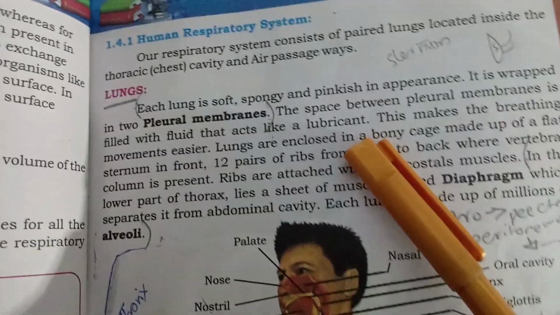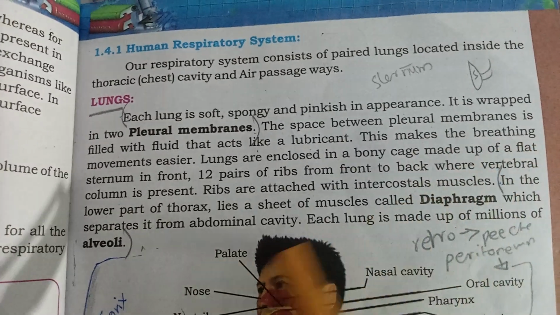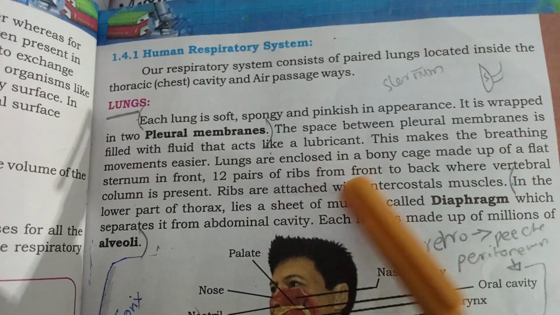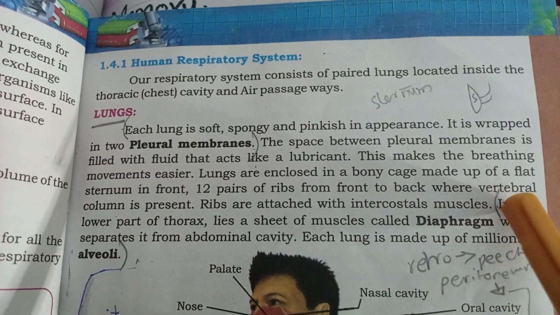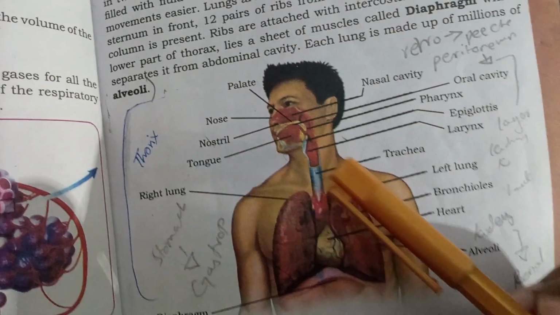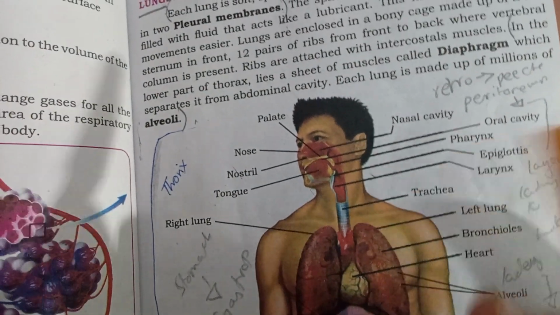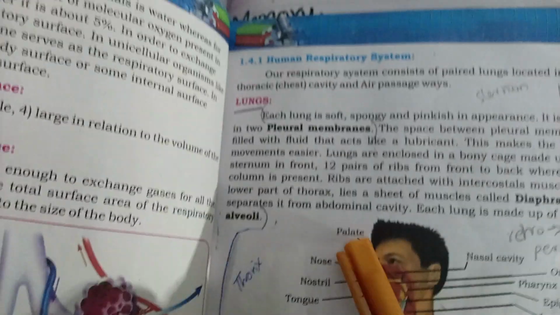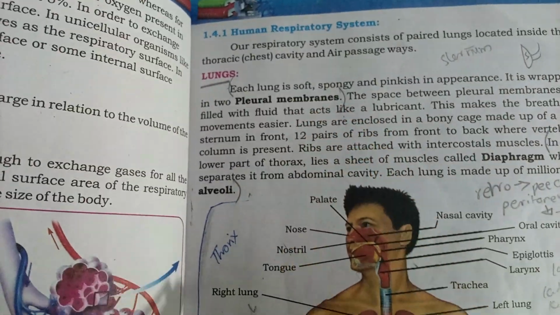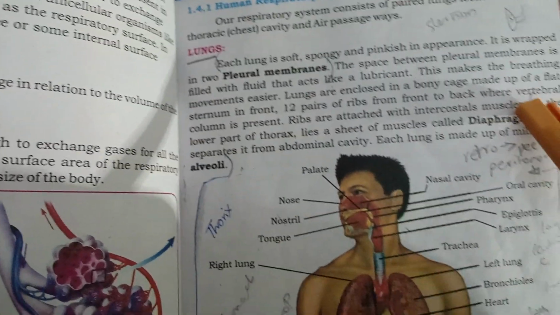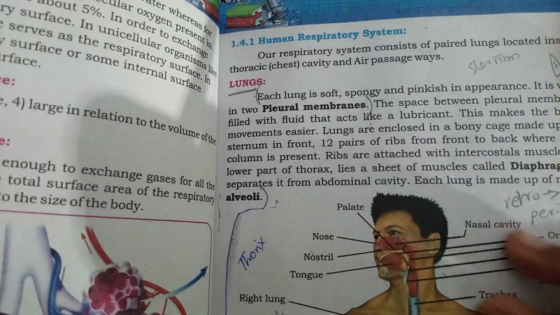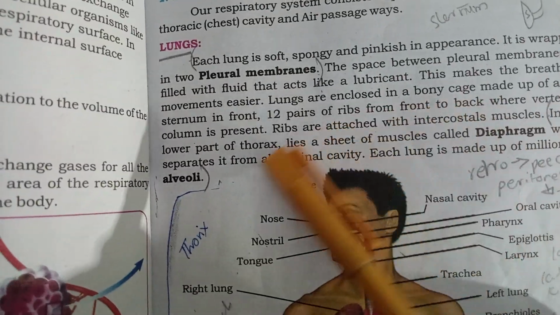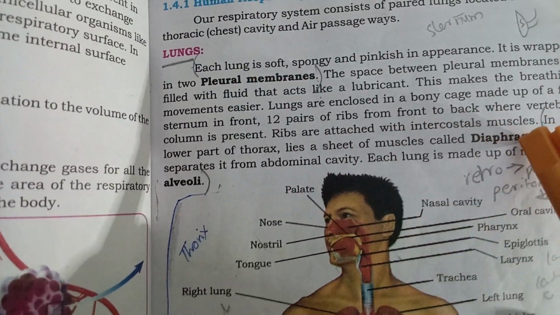Okay, lungs are enclosed in a bony cage made up of the flat sternum in front, 12 pairs of ribs from front to back, where the vertebral column is present. Our lungs are covered by the rib cage. Okay, 12 pairs of ribs from front to back, and the vertebral column is in the center. Ribs are attached with intercostal muscles.